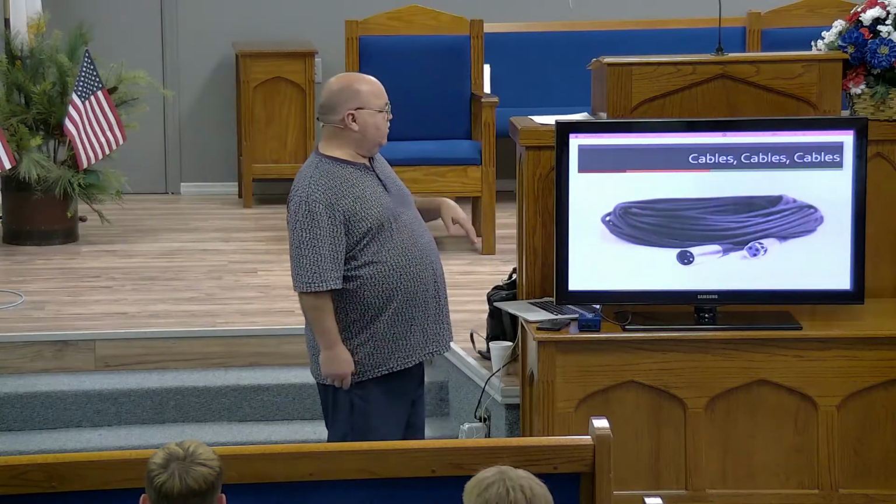This is an XLR. You guys all see them. You guys use them here. This is resistance. We talked about resistance a little bit, how resistance works, resistance going through a cable, going through a microphone. The ohm ratio, also known as impedance. It's basically the same thing.